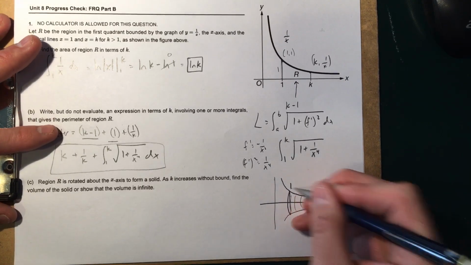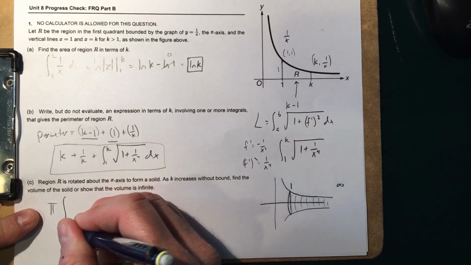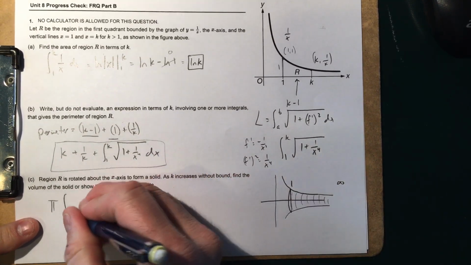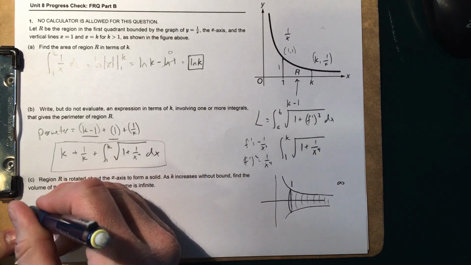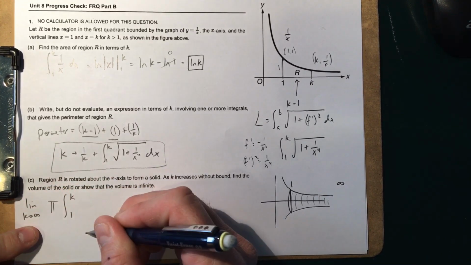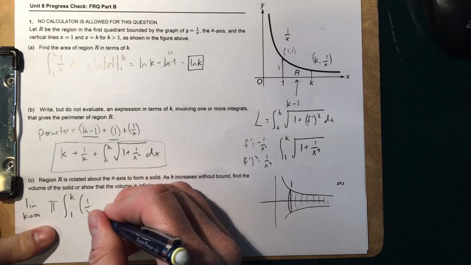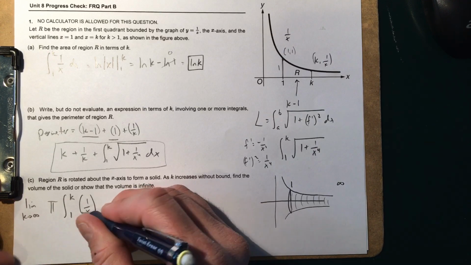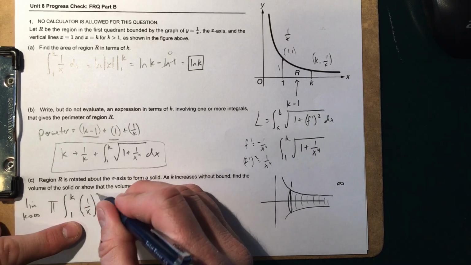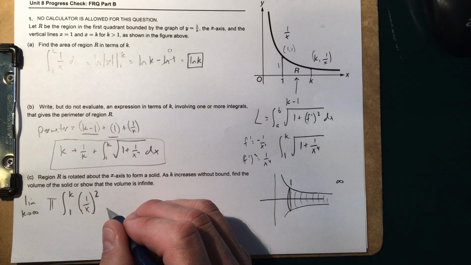Now we know volume around the x-axis, we're going to go from 1 to k, but we're going to be sending k to infinity. I'm going to square that, pi r squared. Yep, that's good.